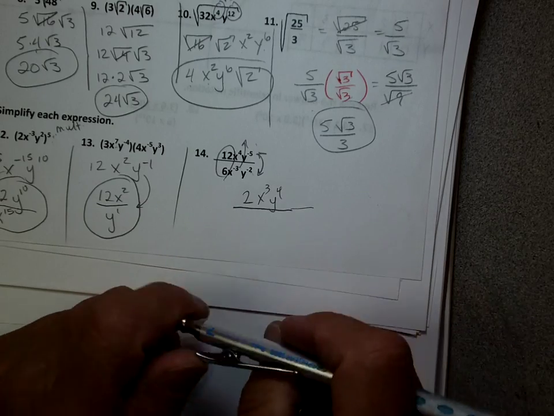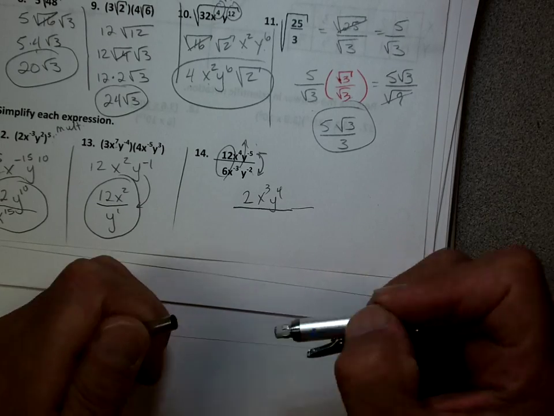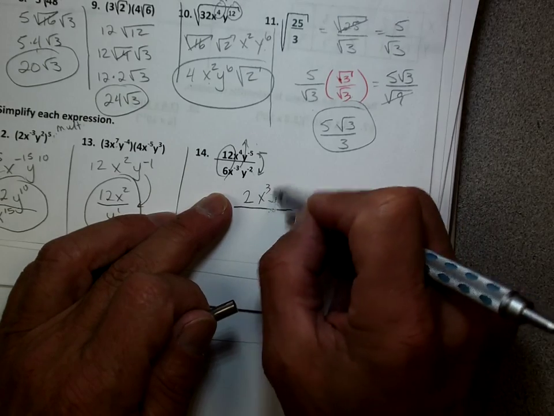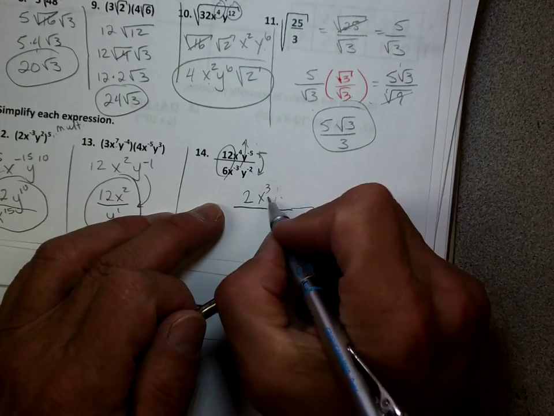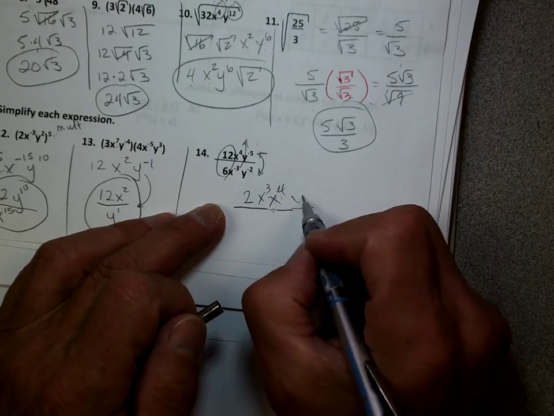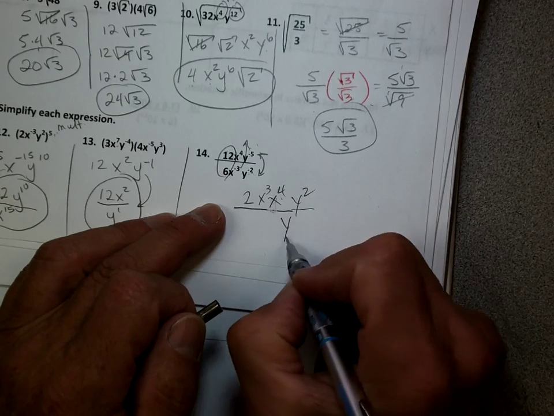So, oh, that should be an x. No, hold on, I'm making a mistake here. That's an x, sorry. I got distracted. So this comes up y2, and this comes down y5.